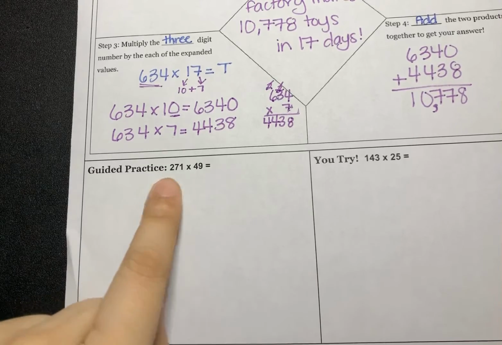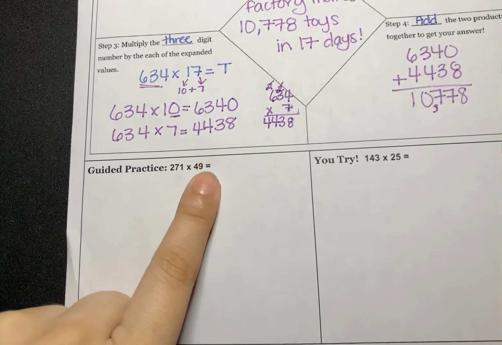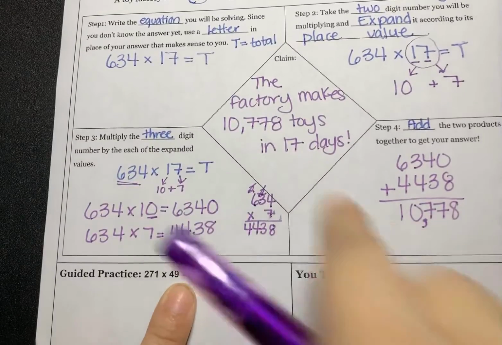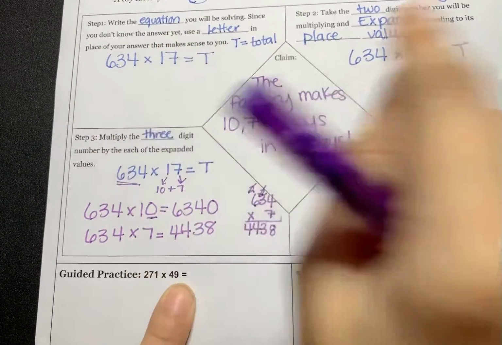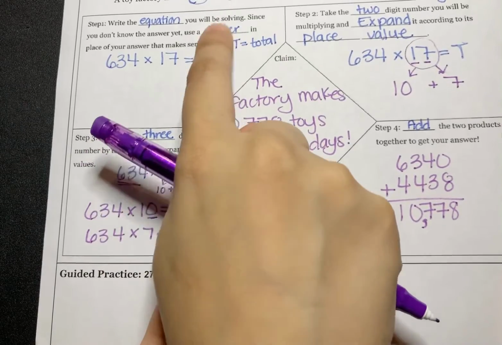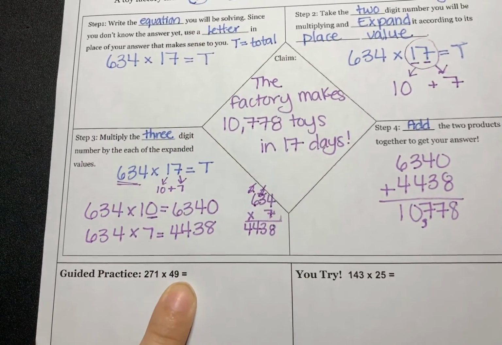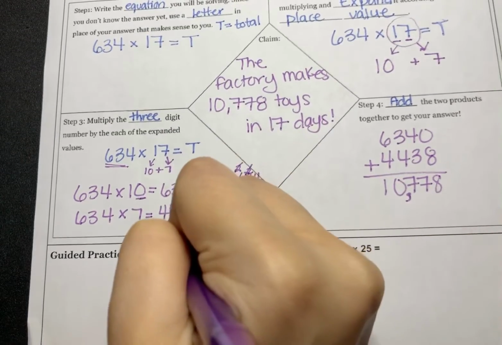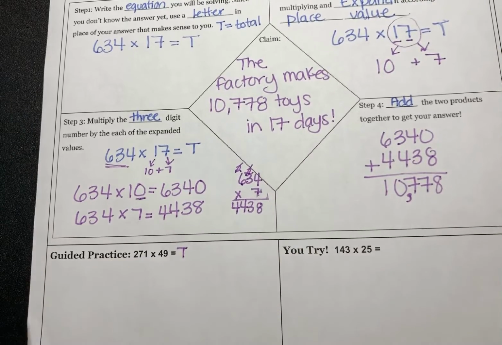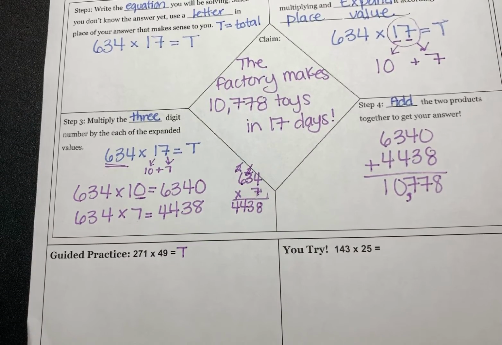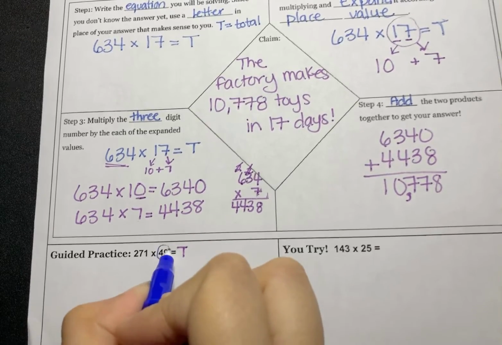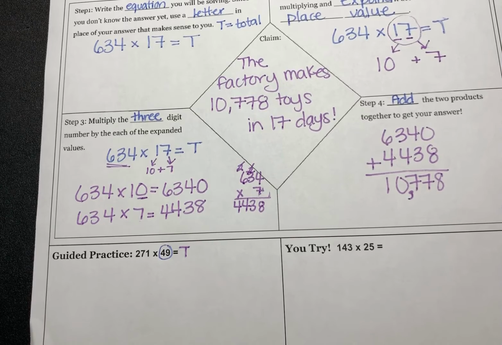So the first part is to write the equation, and if you remember in the steps, if you're writing your equation and you don't know the answer yet, you're going to substitute a letter in for where the answer should be. And we said since it's multiplication, we're always finding the total, so we're just going to put T for total. So now I have my equation written and I'm ready to go. So step 2 tells you to take the 2-digit number. In this case, I'm going to take the 49. And you're going to expand that according to its place values. So why don't you go ahead and try that on your own, okay?